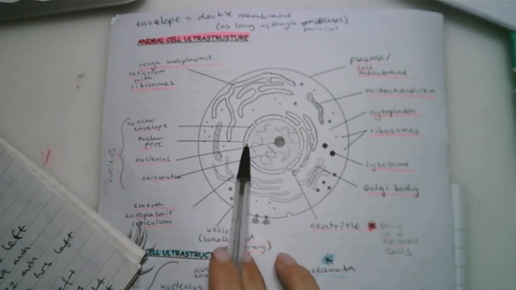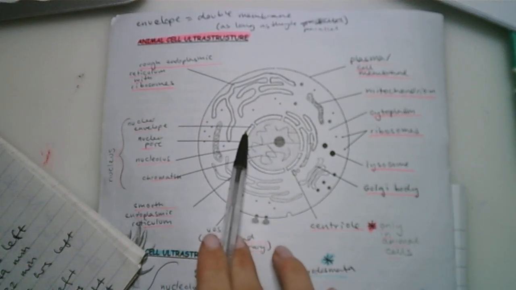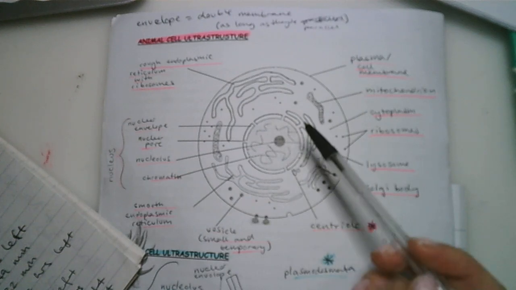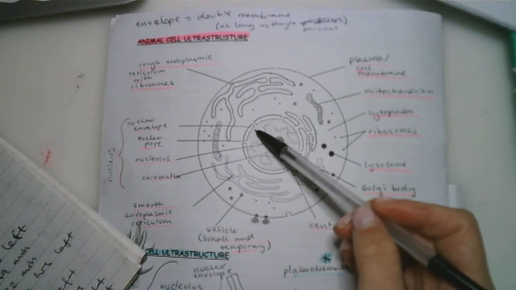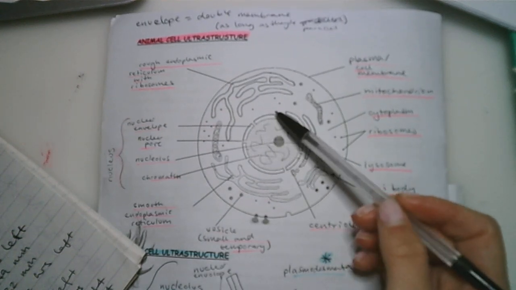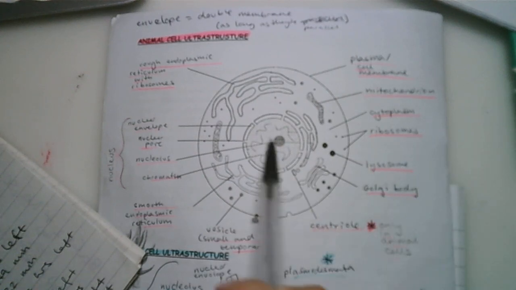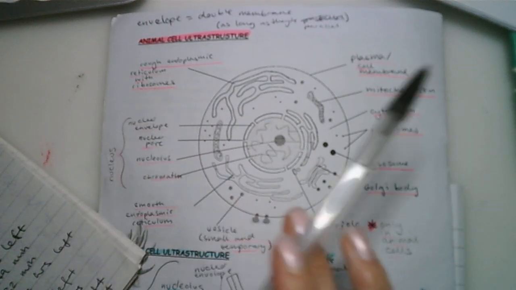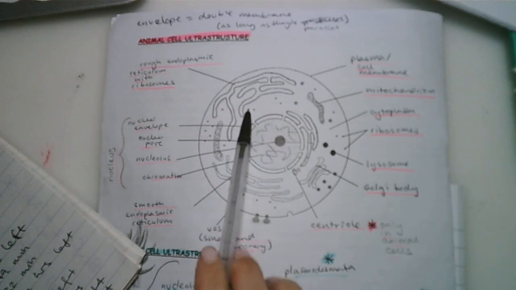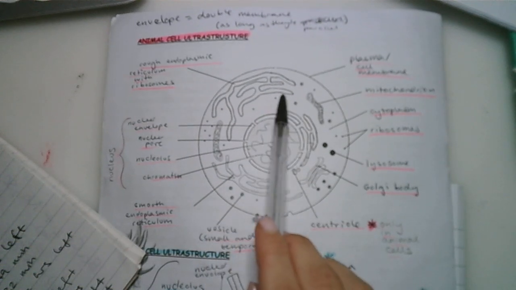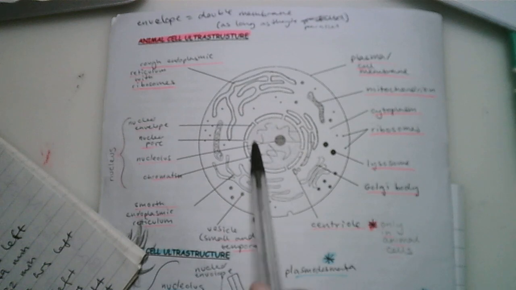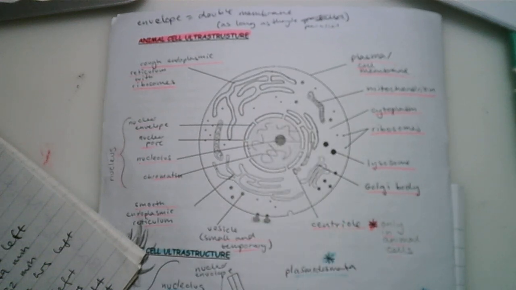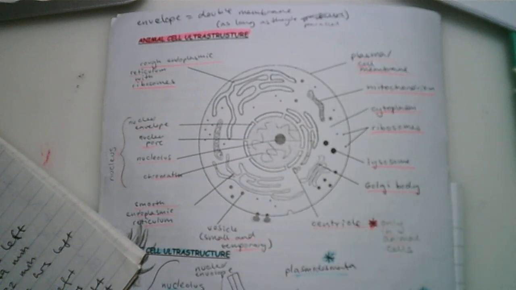You have some nuclear pores, a nuclear envelope. It's called an envelope because it's a double membrane, so as long as the lines are parallel, it's a double membrane, so it's an envelope. And then there's rough endoplasmic reticulum with ribosomes. So the ribosomes are on the edges. It's the same shape as this, but with lots of little dots. And those are the ribosomes attached to the rough endoplasmic reticulum, because it's not smooth.